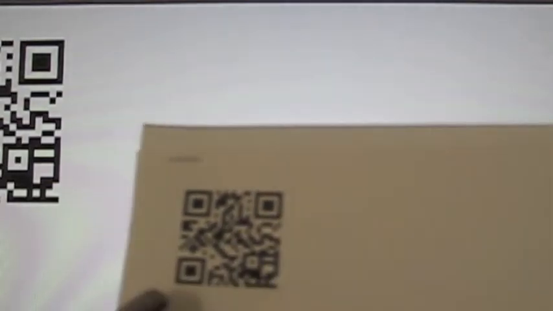So it's printing. And here we are. I'm going to fold this paper in half so that you all can see that it in fact printed smaller. Okay. So this is the actual 25% printing.